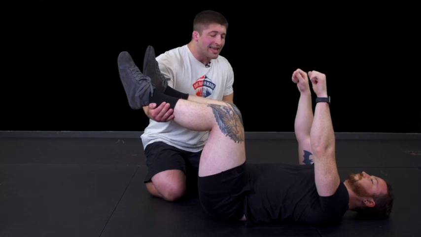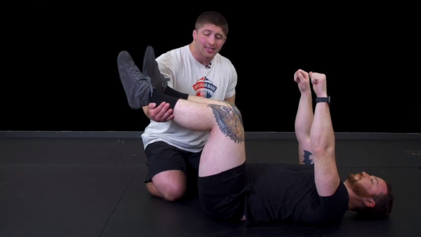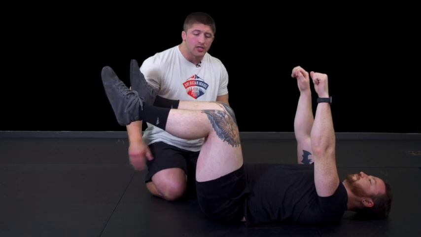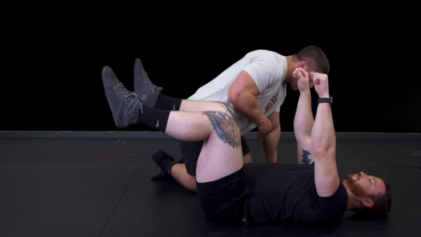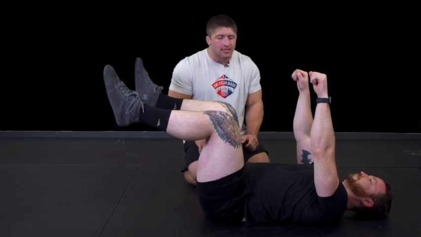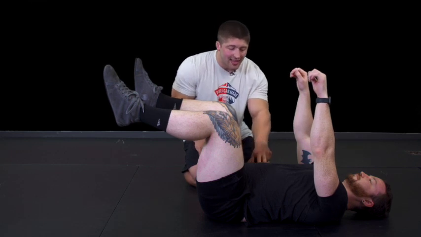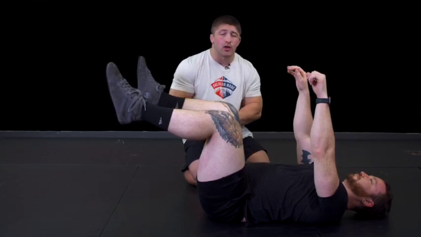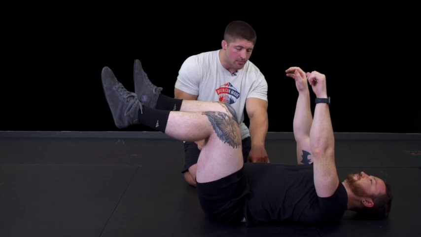Now from here, we can actually increase the stabilization demands by taking the support out of the equation. He's still just going to hold this statically. We're not going to add any movement yet, but instead we just increase the demand slightly to maintain this position, and from here we can continue to slowly breathe, brace, and maintain this position as we do so.